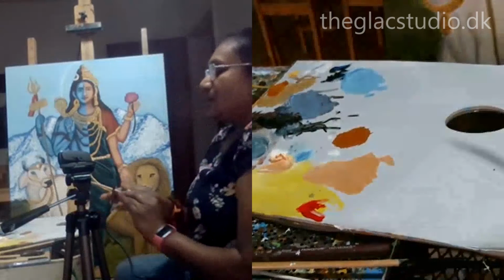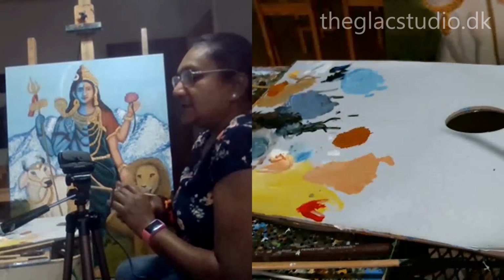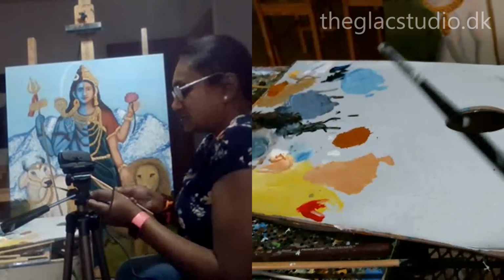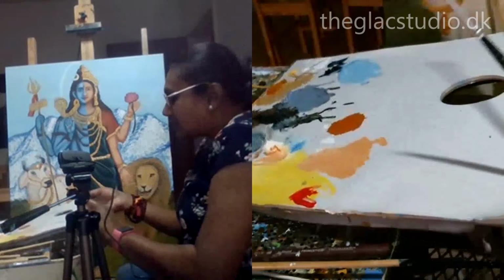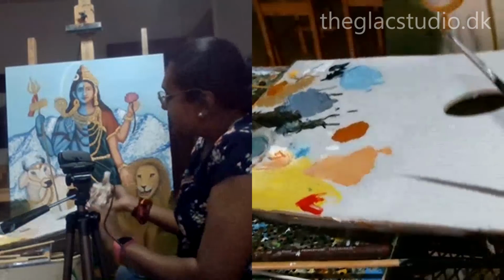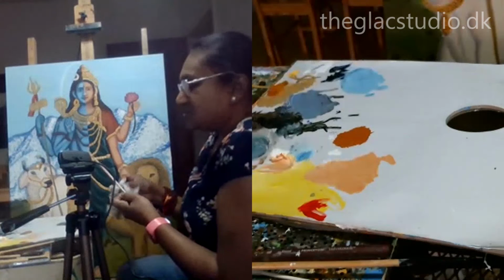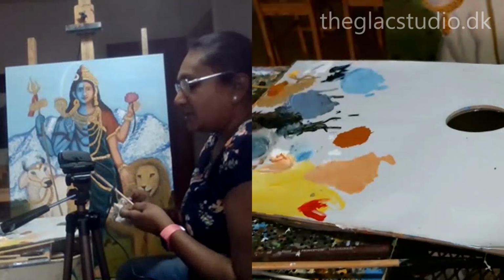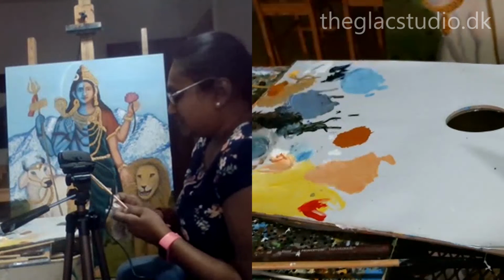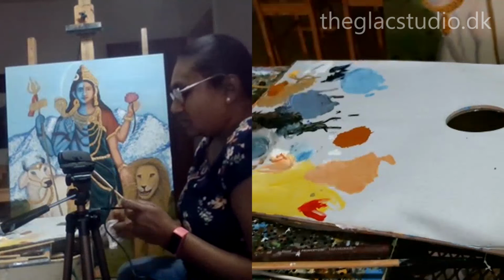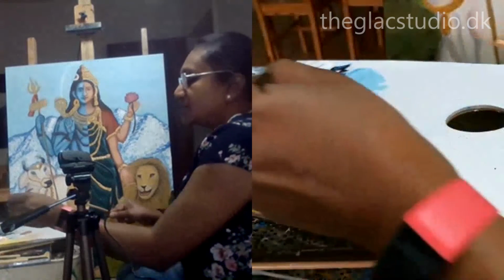And let's build the darkest of the tonality also. For that, I'm going to stick to the smaller brush. And like I mentioned in the last session, have tissues ready with you because you might be using them a little more frequently than needed. And also an earbud or something to wipe off or blend colors and so on. So this is the darkest tonality.